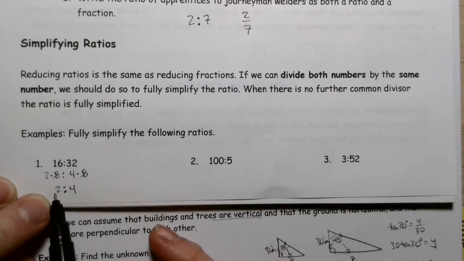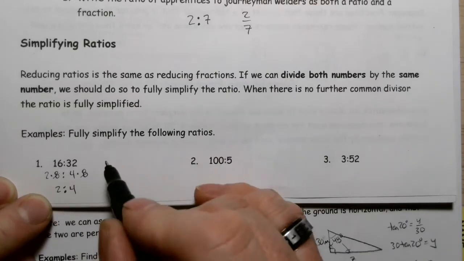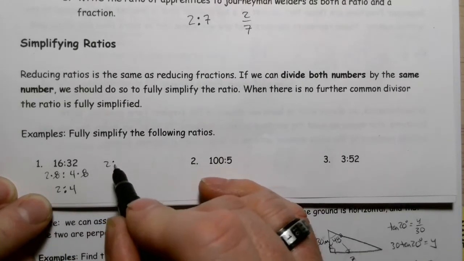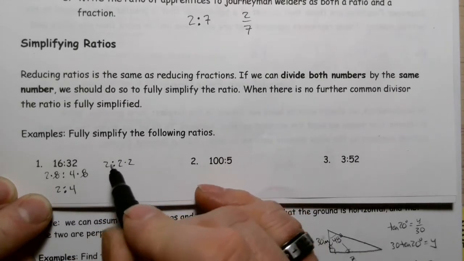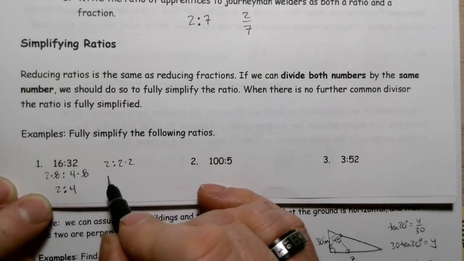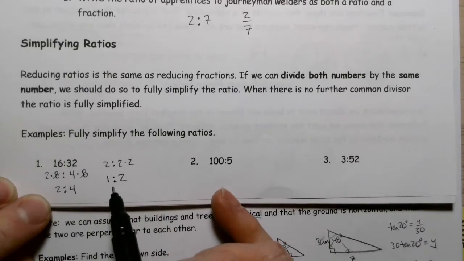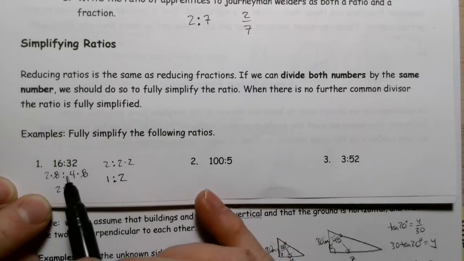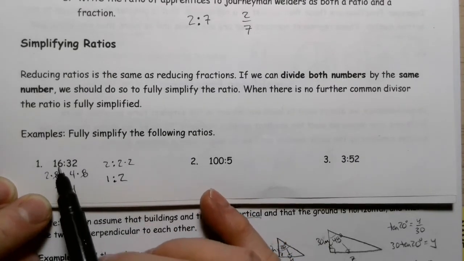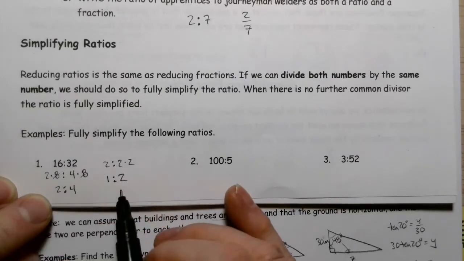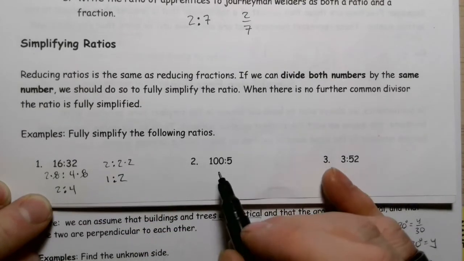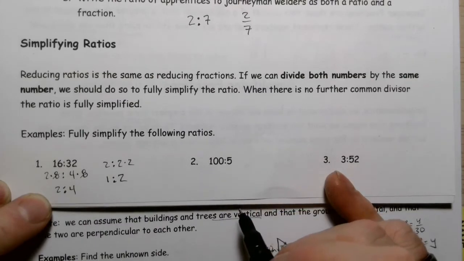But take a look at this. There's a common factor of 2 on both sides, because I know 4 can be written as 2 times 2. So now there's this common 2, and I can cancel that out and get 1 to 2. Which probably tells me that I could have jumped a little bit further than I did in my first step. There is a common factor of 16 in both those numbers, and I could have jumped right to that right away. Here, 100 to 5.